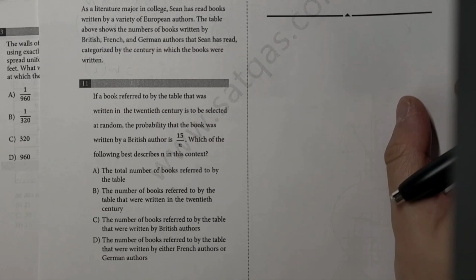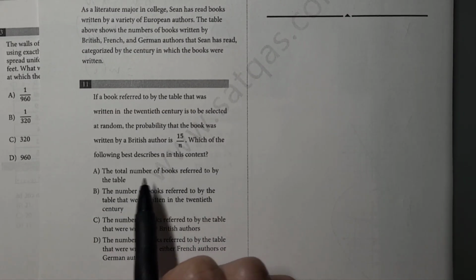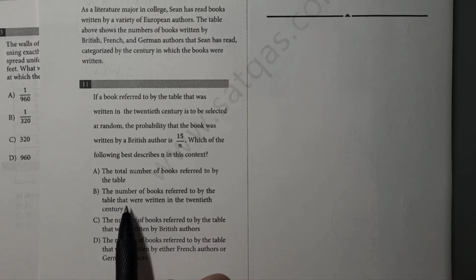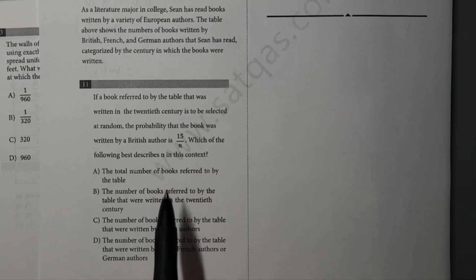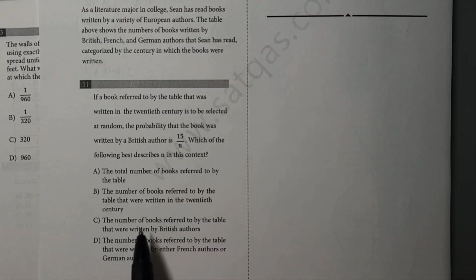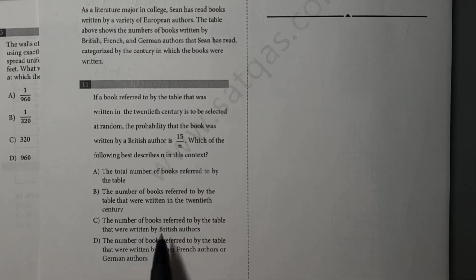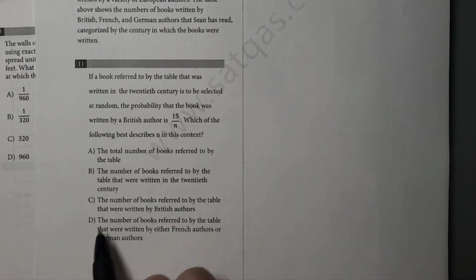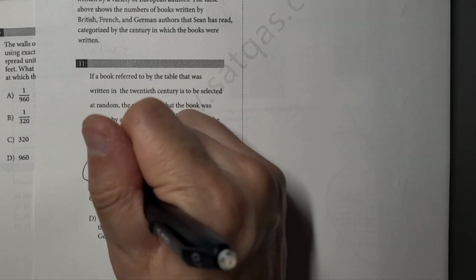We don't need the actual number because it's all words here, but let's see what the choices say. Total number of books, that's not true. That's not what I just said. It should be B. That sounds right. Number of books written by British author. No, that's the 15. 15 and 20th century is B. It is this one. I mean, the 15, not B. 15 is British and 20th century. British total would be 15 plus 9. So not C. And D, number of books written by the table that were either. It's nothing to do with that. Okay, so the answer is B.